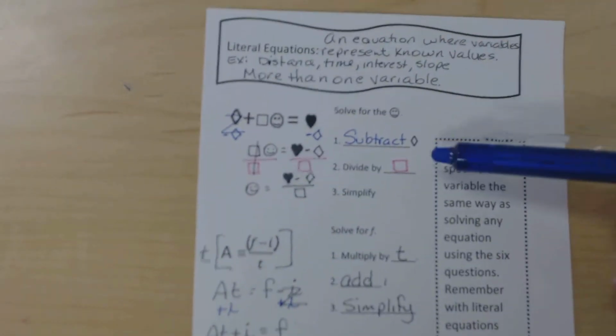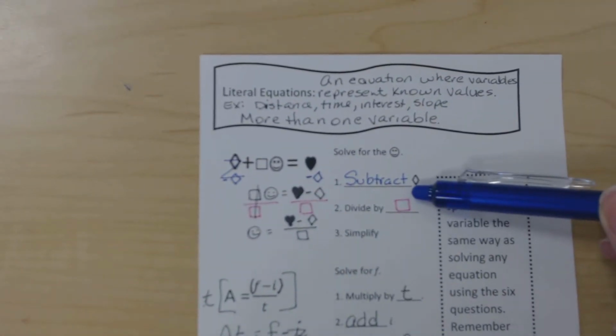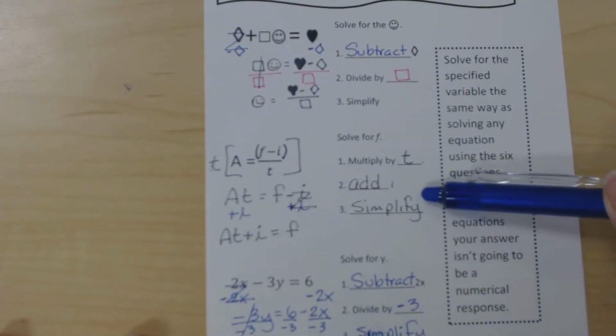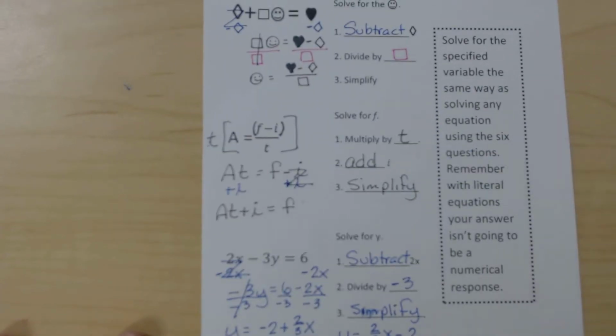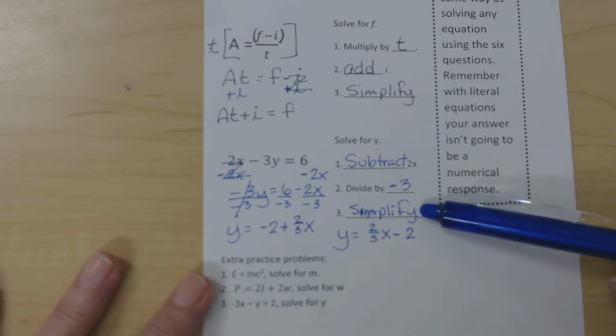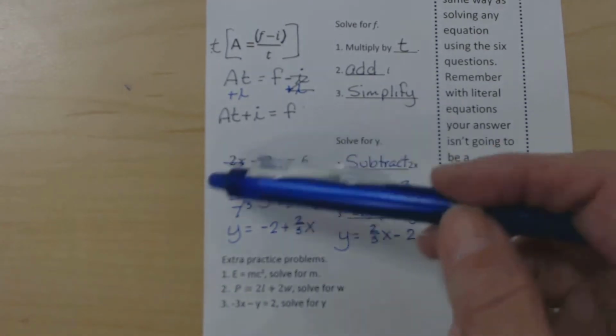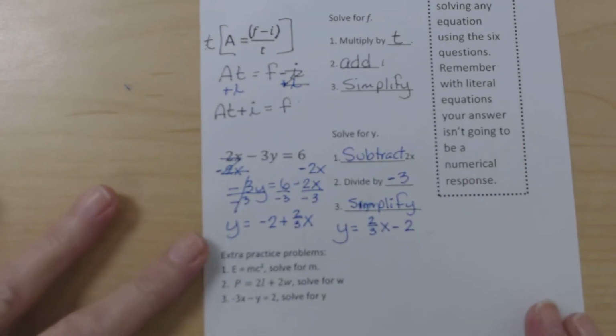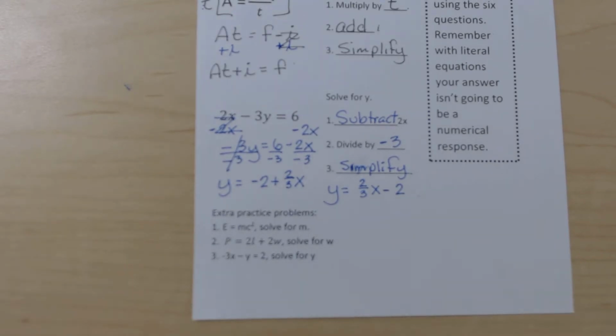So here we had an example with just abstract objects, an example where we needed to clear fractions, and then finally an example for solving for y. And this is an example that we will be practicing a lot over the next few weeks. Now here are 3 practice problems for you to look at and do. So if you would please go ahead and pause the video now and then come back and I will show you the answers to each of these.